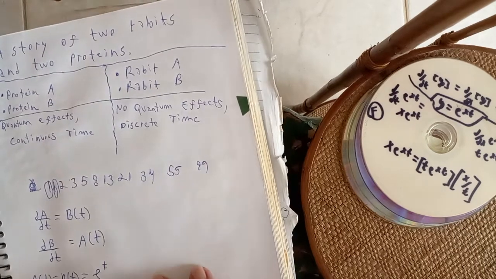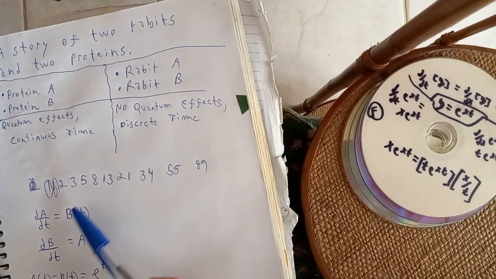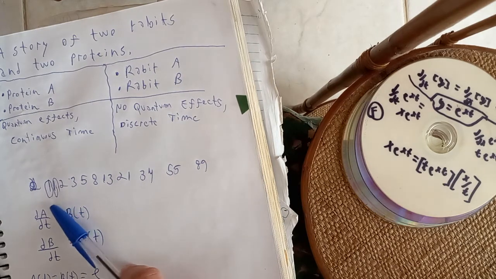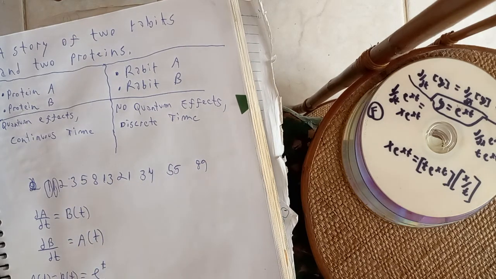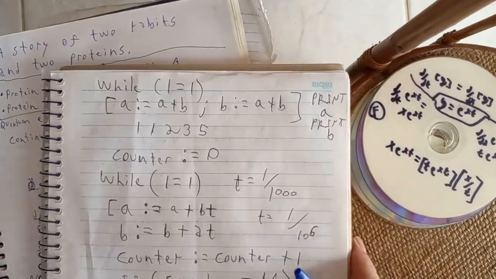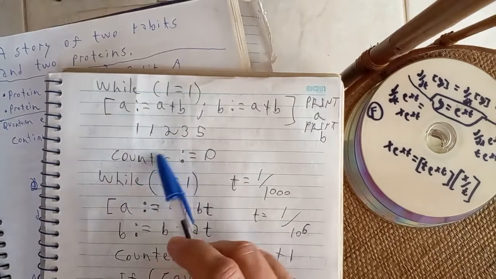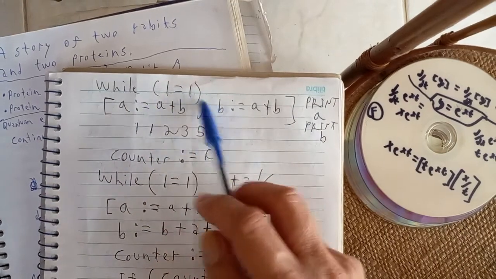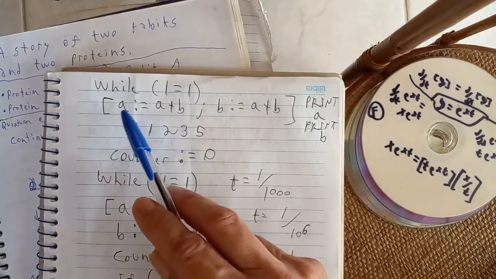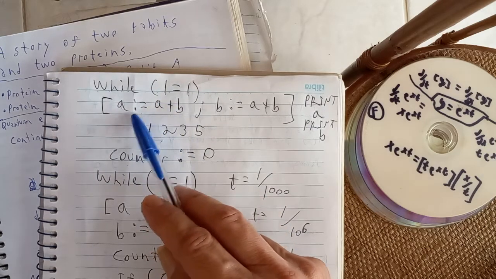Now, to model the population of 2 rabbits, rabbit A and rabbit B, again, I'm assuming you all know this, it's the Fibonacci sequence. And I just want to show some pseudocode for the rabbits. Okay, so while true, I'm calling these rabbits little a and little b.